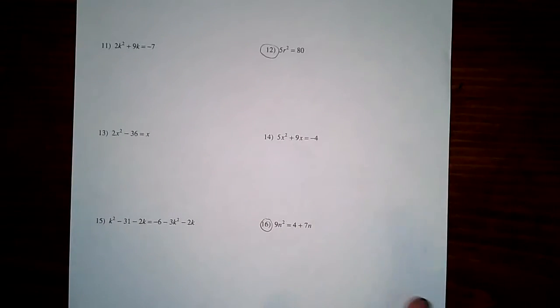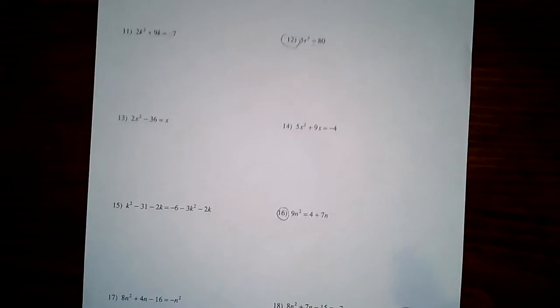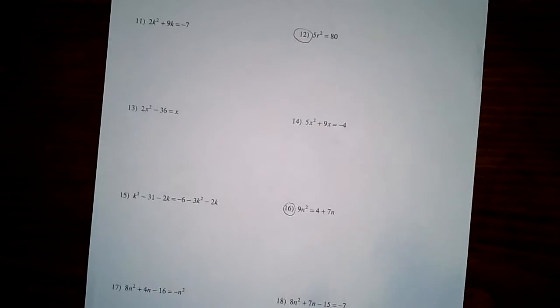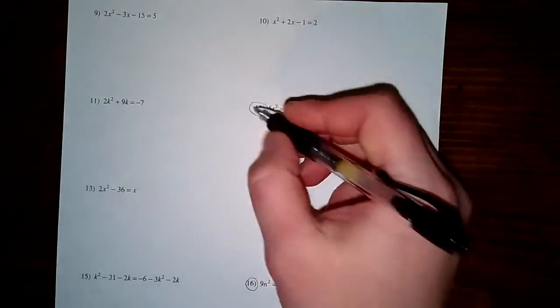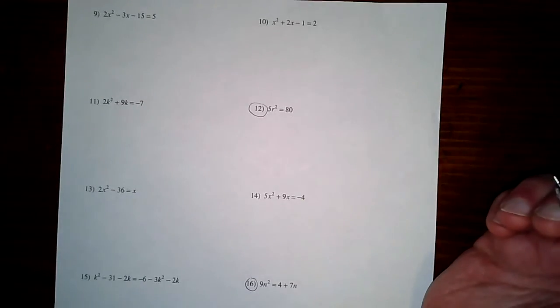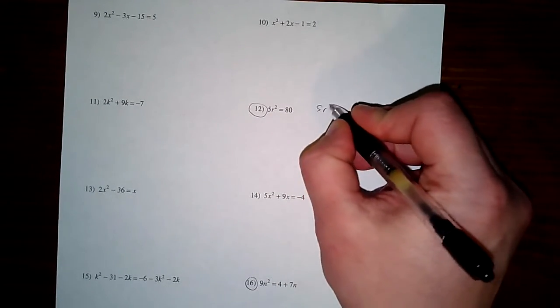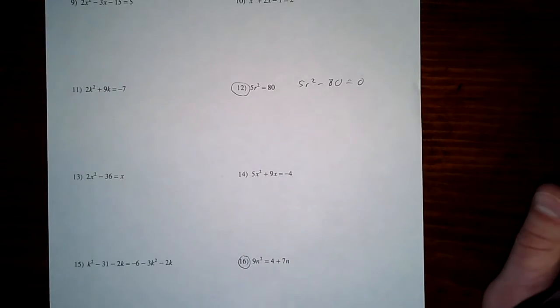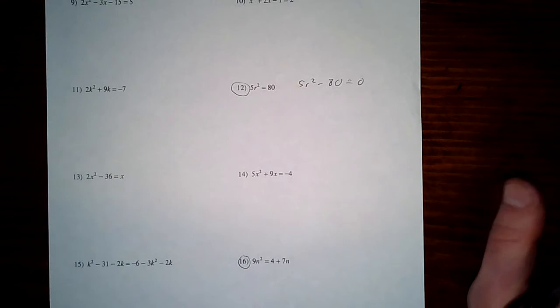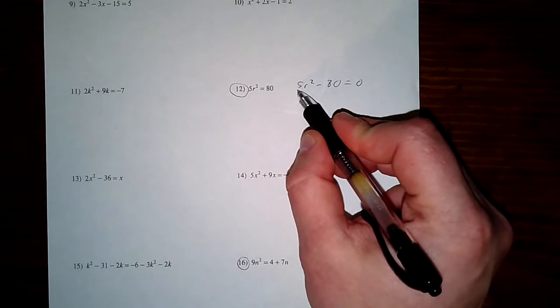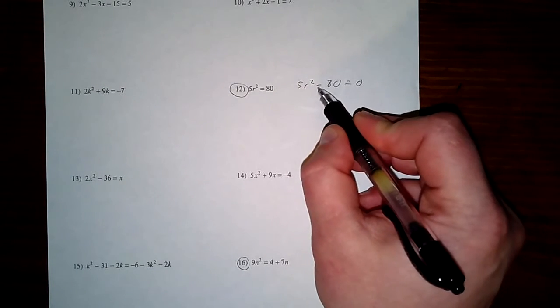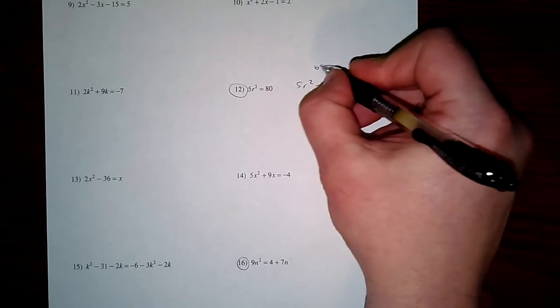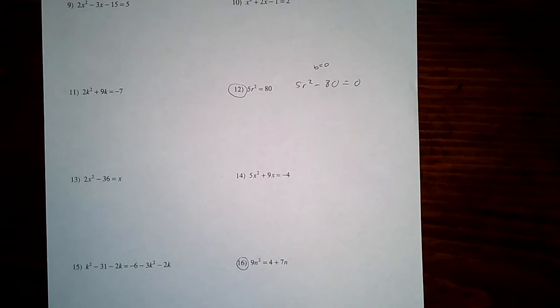Let's jump to number, let's see. Let's talk 12 real quick. So 12, we've got one we need to get into standard form. So you move this to standard form, it's just going to be subtracting the 80 over. So it's going to be 5r squared minus 80 equals 0. I picked this one because I wanted to point out that sometimes you don't have a certain value. So my a value is 5, but there's no r term. So my b is actually 0 when I go to do this problem. Okay, and then my c is going to be the negative 80.